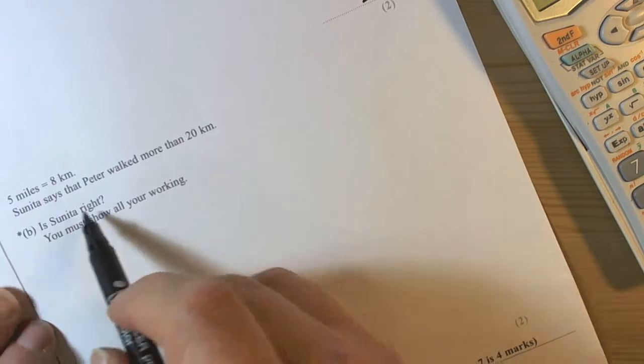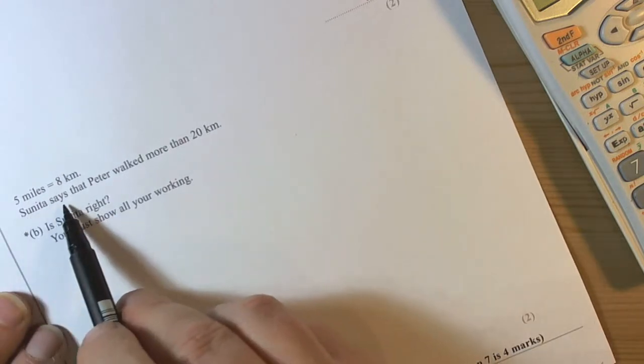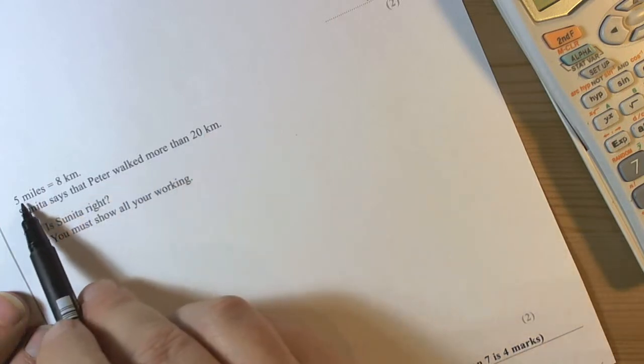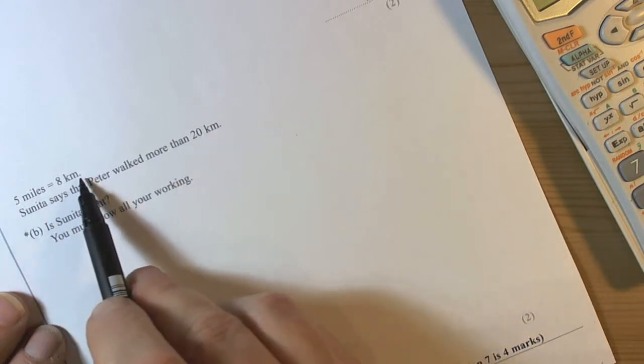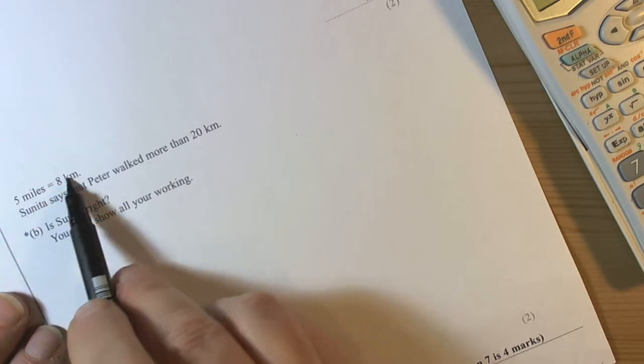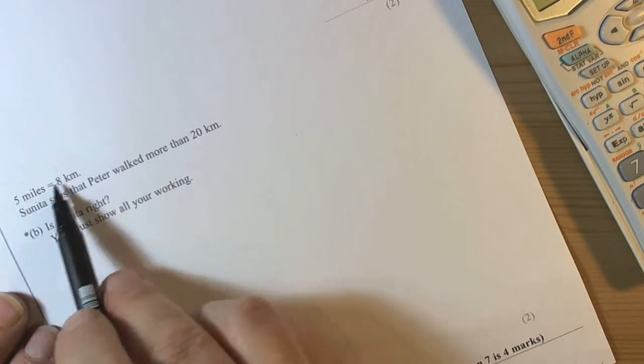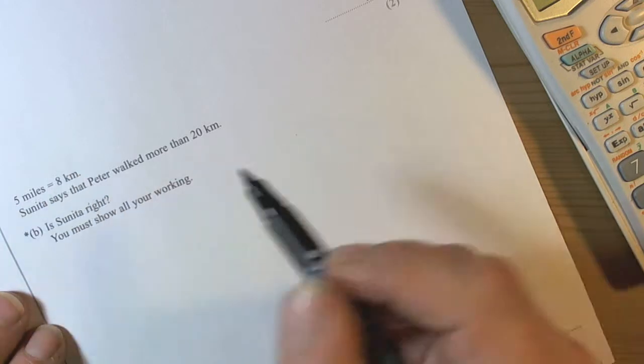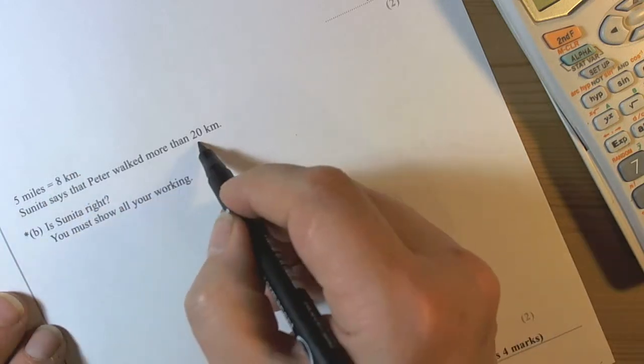The question then goes on to say that Sunita says that Peter walked more than 20 kilometres. It's given us the conversion. 5 miles is the same as 8 kilometres. Now remember, you should really remember these conversions. This particular question was generous, it actually told you what it was. But we've got 5 miles for every 8 kilometres. So Sunita's wanting to compare kilometres.